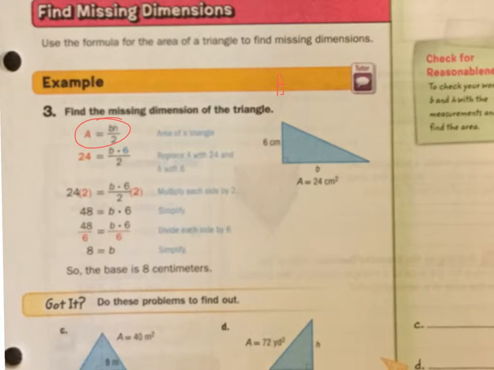And the way they have this formula written, I kind of like this way a lot. So it's area equals base times height divided by 2. Okay? So instead of timesing it by 1/2, you're dividing it by 2, which is the exact same thing. So on this one, we have an area. So I have the area is 24 equals, do I have my base? No base. But I do have my height, which is 6.